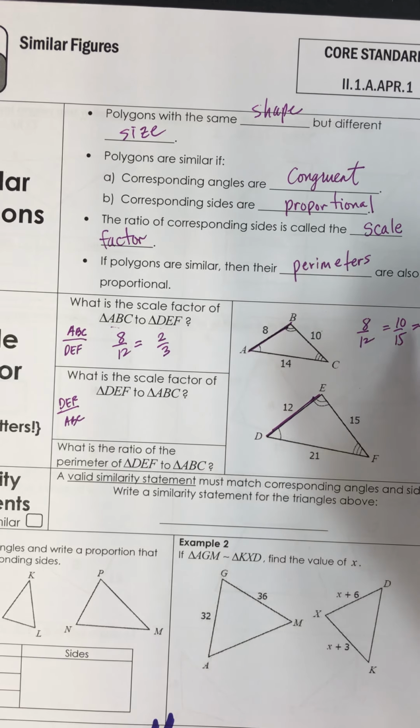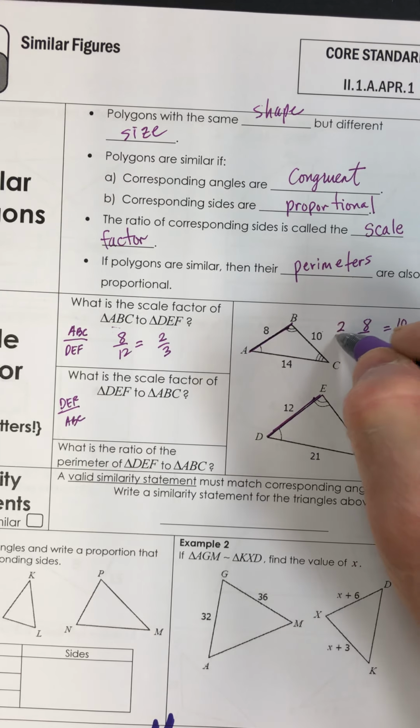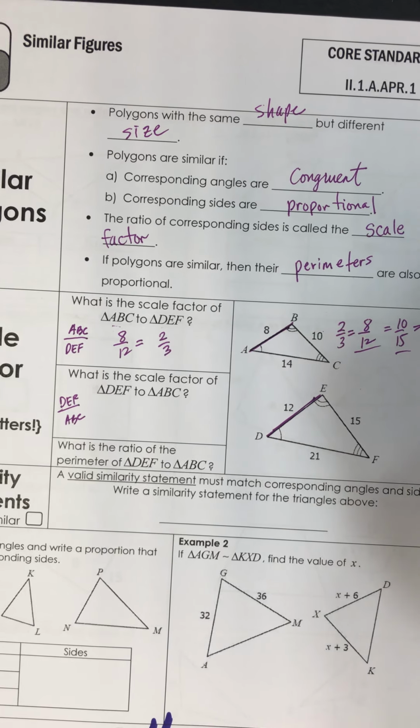And 14 over 21. Do those all reduce to 2 over 3? 5 divides into those, 7 divides into those. Yes, they all reduce to 2 over 3. So all three of those ratios reduce to 2 over 3.